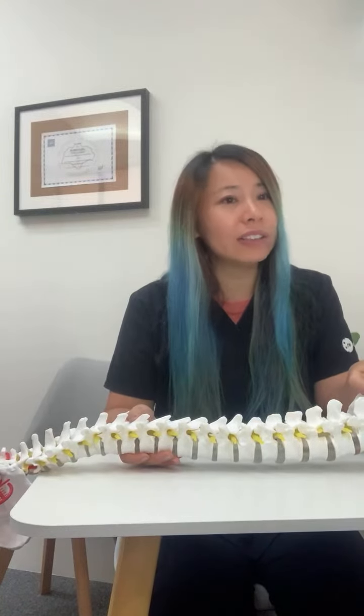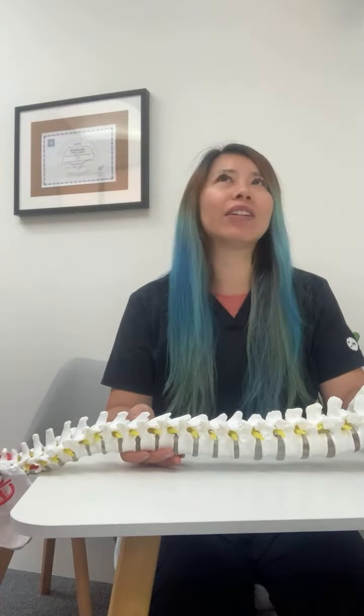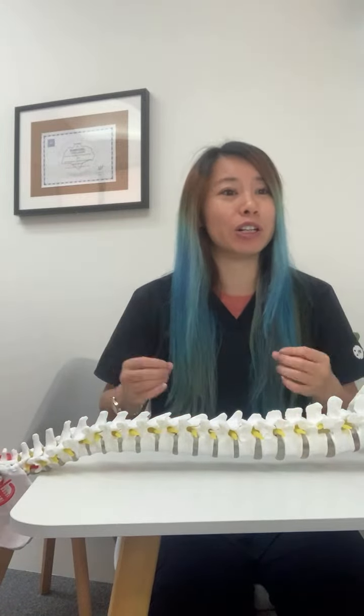So first of all, let's look at where it is in your body. A lot of times, I see this all the time in practice, a patient says, I have tailbone pain, and they point to their back. Your tailbone is actually much lower than your back. Let me show you where it is.